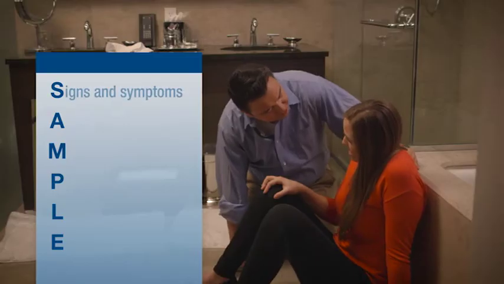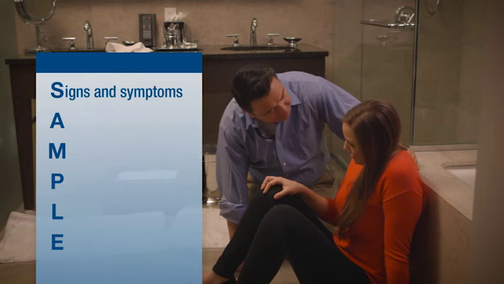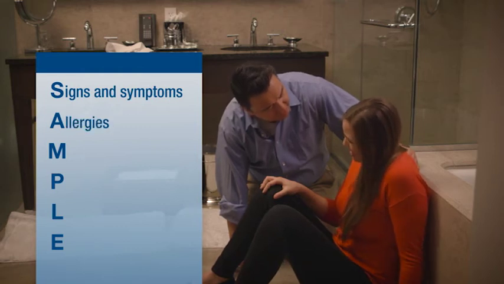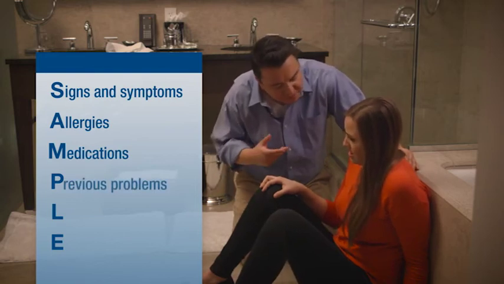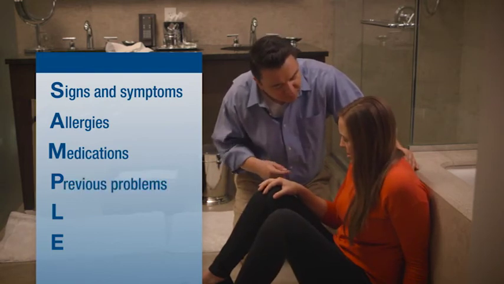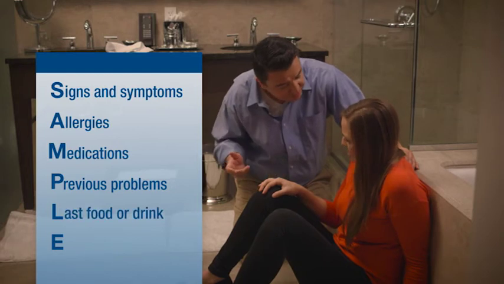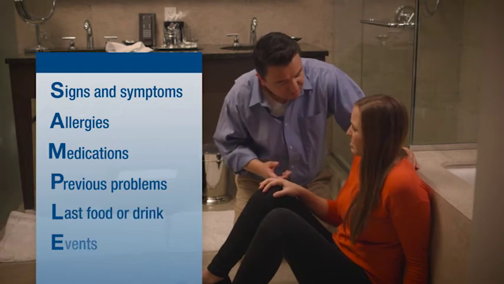Collect the victim's history. The SAMPLE history format can help you remember the kinds of questions to ask. S equals signs and symptoms. A equals allergies. M equals medications. P equals previous problems. L equals last food or drink. E equals events.